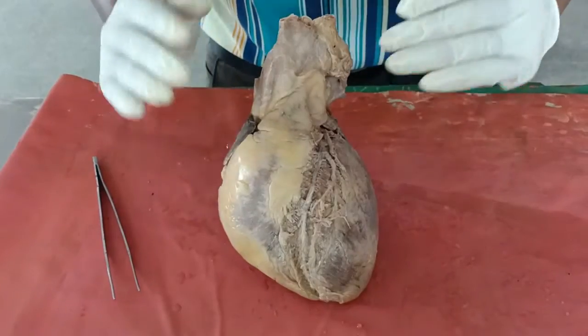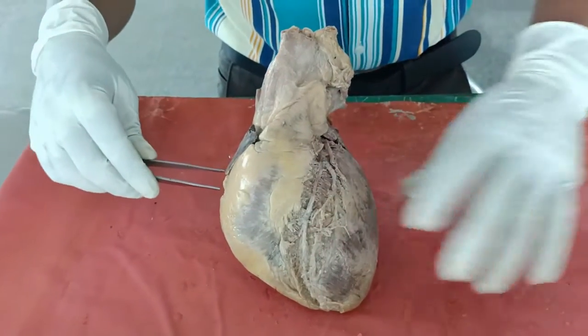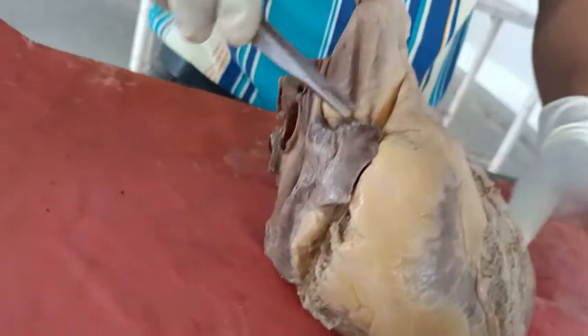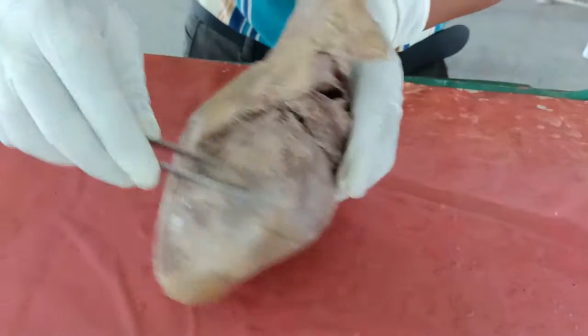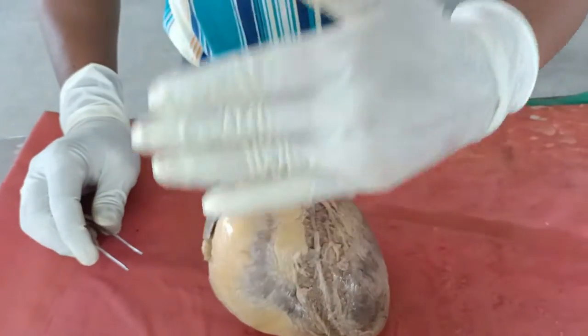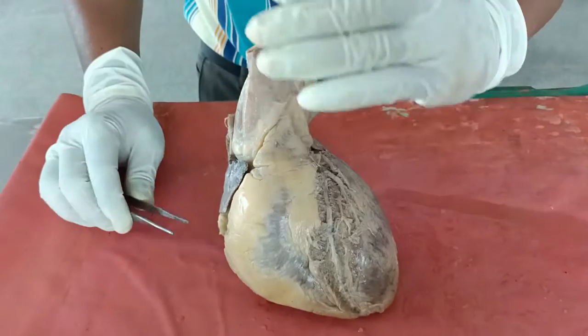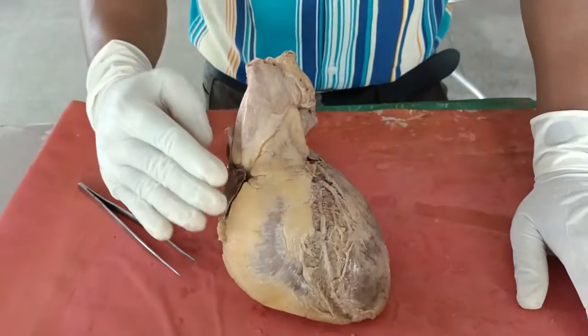So that is about the sternocostal surface. Very simple. The sternocostal surface is formed by the right atrium, right auricle, right ventricle, left ventricle and left auricle. The sternocostal surface is in relation with the anterior chest wall, separated by the right and left lungs and their pleura. So this is the sternocostal surface.